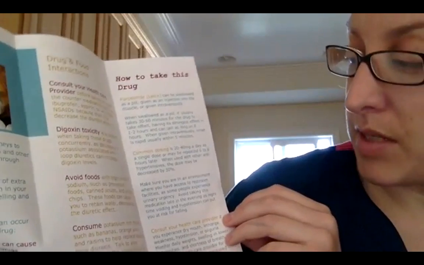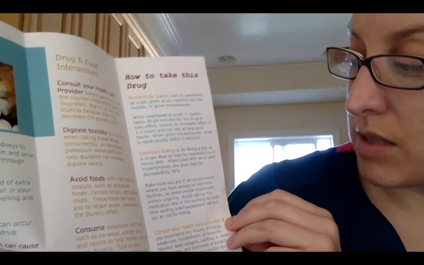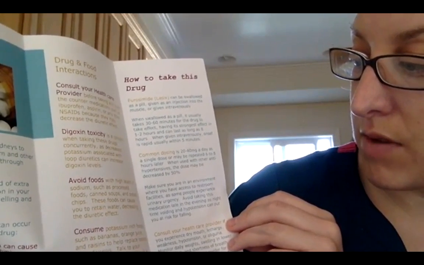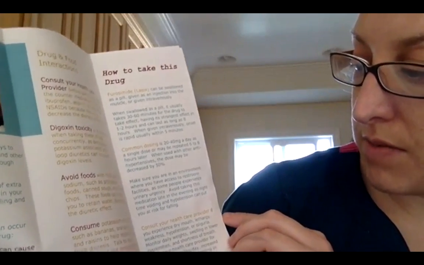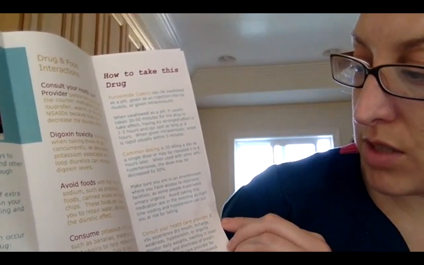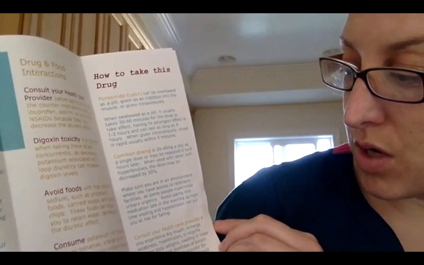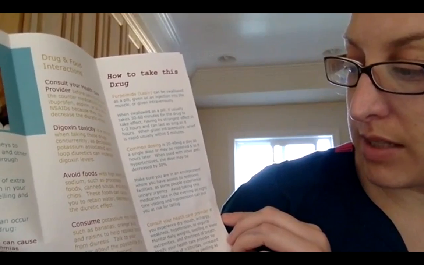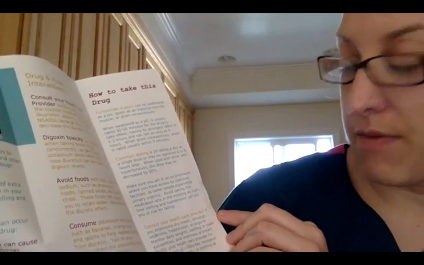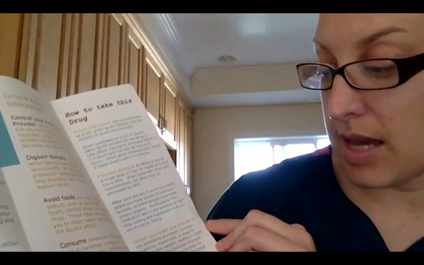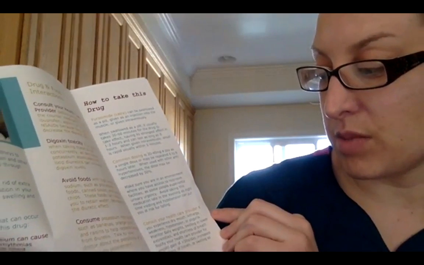Make sure you're in an environment where you have access to restroom facilities. Avoid taking it late at night so that you're not voiding all night long. And consult your healthcare provider if you experience dry mouth, lethargy, weakness, hypertension, or oliguria. Monitor for daily weight, swelling in extremities, and shortness of breath. Notify your healthcare provider if you have weight gain of more than 3 pounds a day, increased shortness of breath, or swelling, as that's an indication of worsening of this condition.